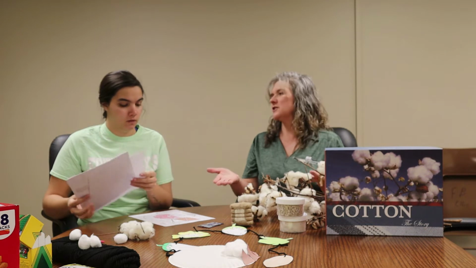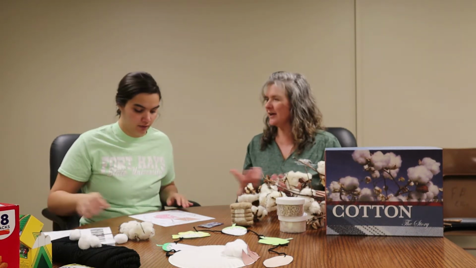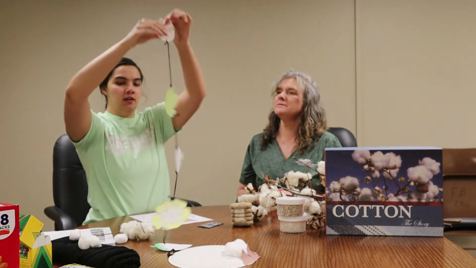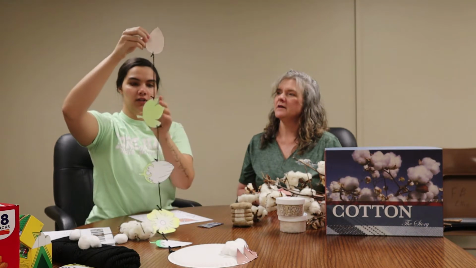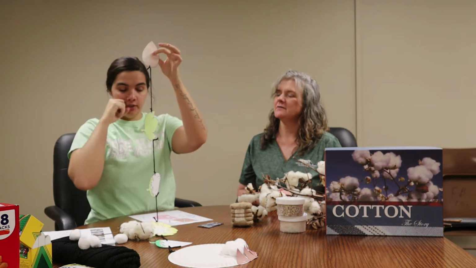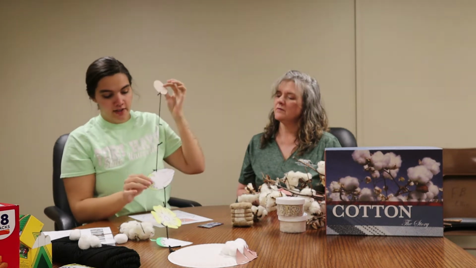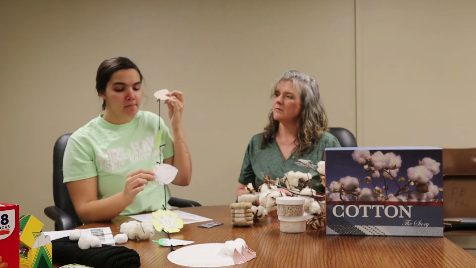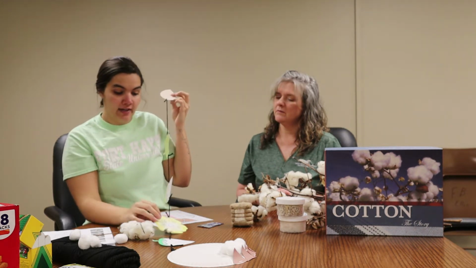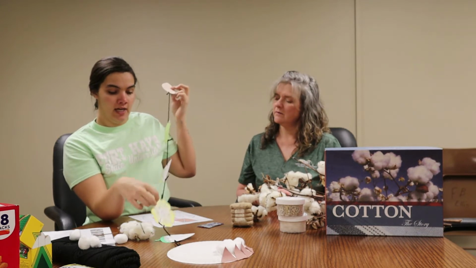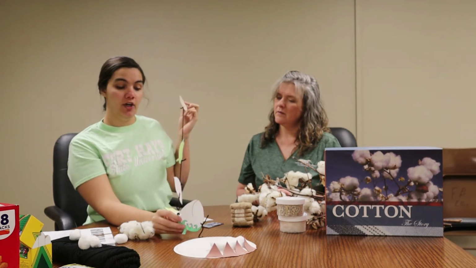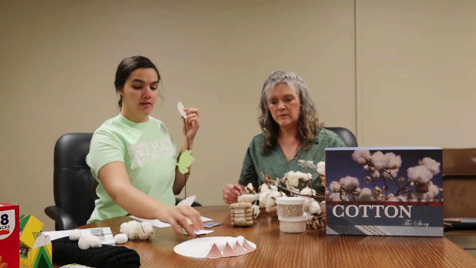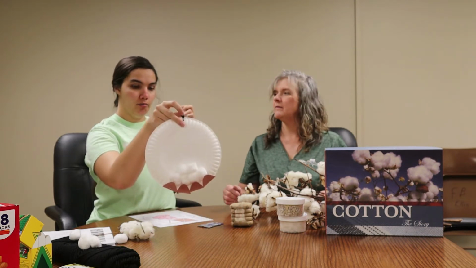But we do have a fun project for everyone, right? Yeah. Okay, so we're going to make our own cotton plant. I'll show you guys the ending. You're going to start with the seed, and then your leaf, and this is your bud, or they also call it a square. And then after that is your flower. And then this is what they call your cracked boll, so before it looks like this. And then this is your cotton boll.